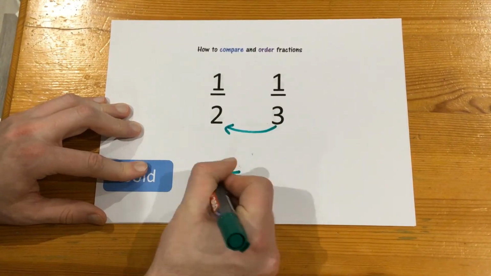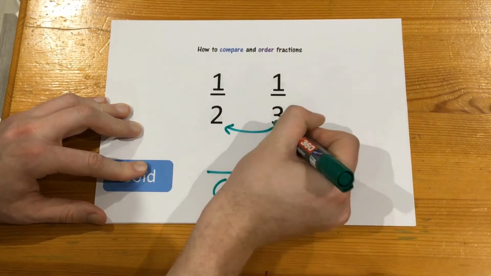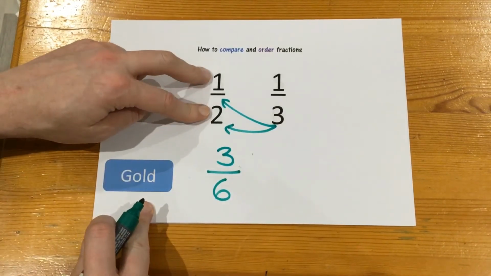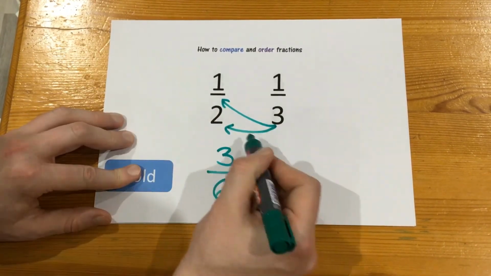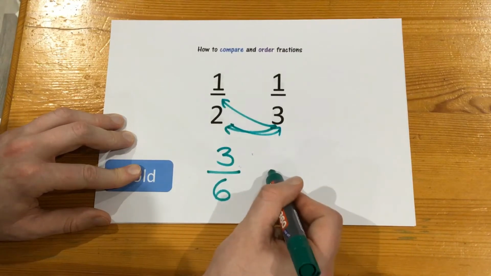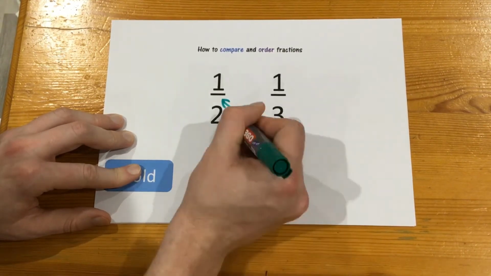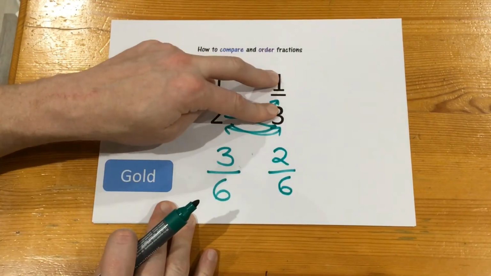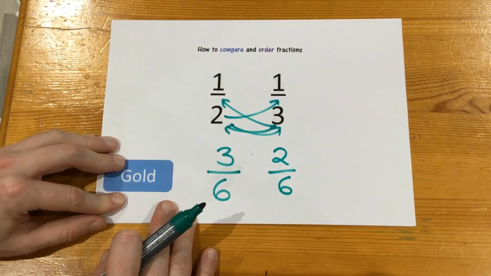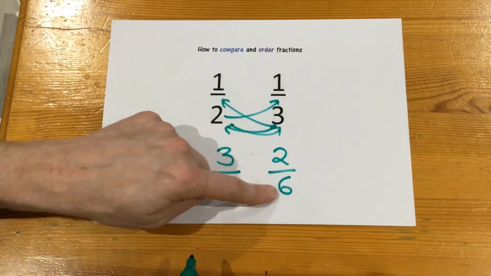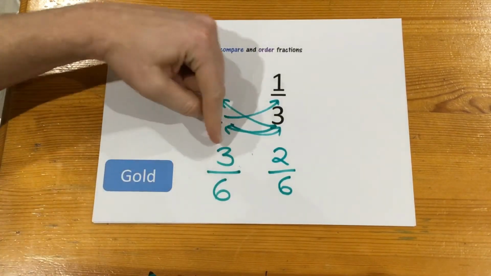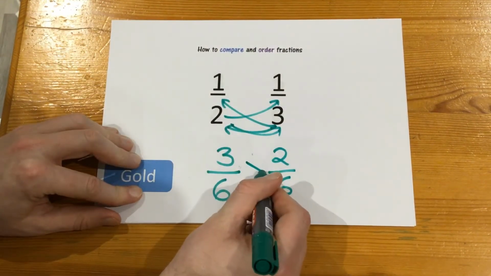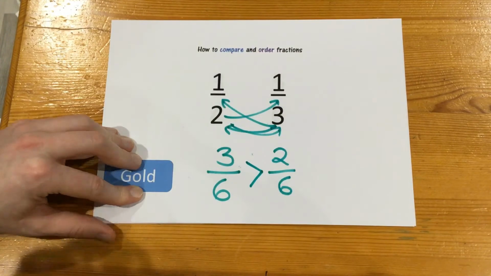I go from right to left. 3 times 2 is 6. 3 times 1 is 3. So 1/2 is the same as 3/6. And then I go from left to right. 2 times 3 is 6. 2 times 1 is 2. So 1/3 is equal to 2/6. Now I'm back to bronze because I've got the common denominator of 6. So now I just need to compare the two numerators, 3/6 and 2/6. The larger of the two fractions is 3/6.